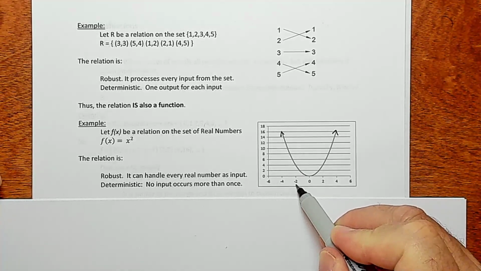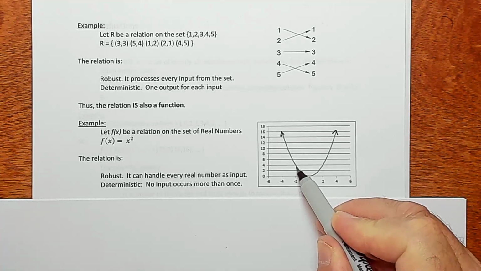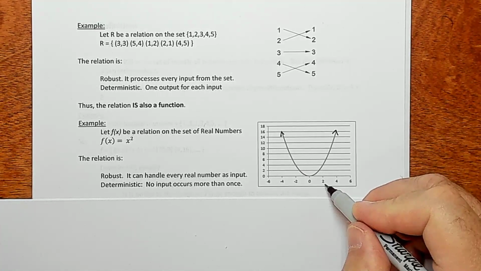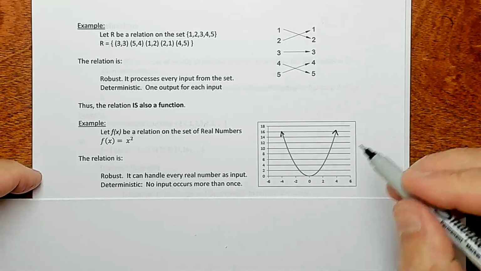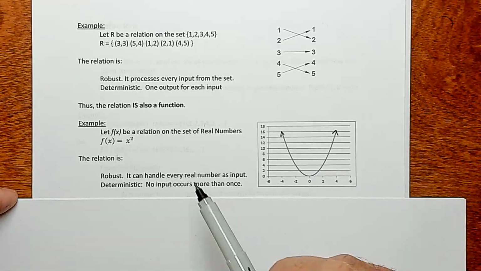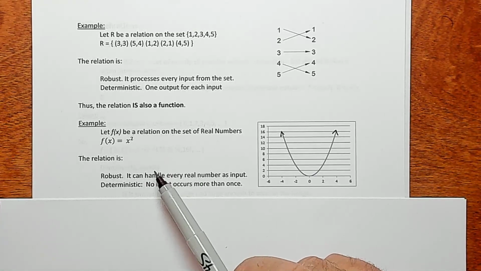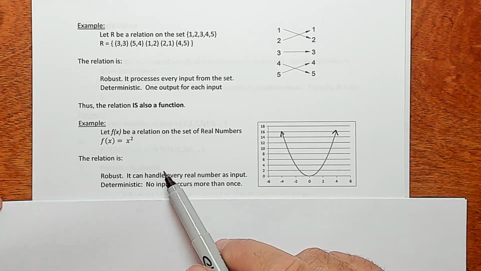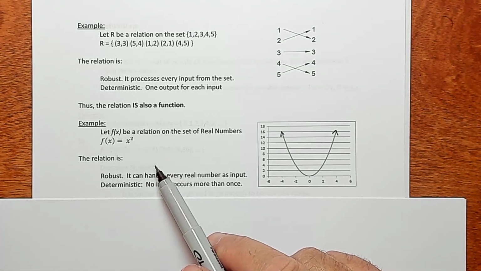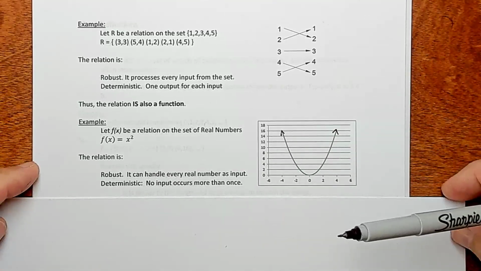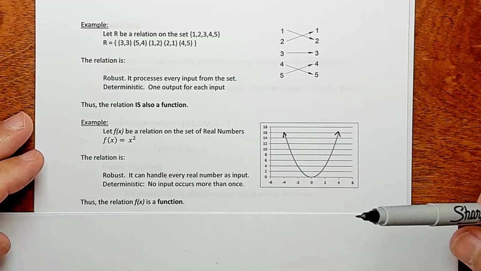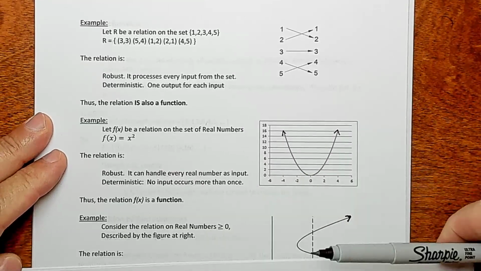So this one here means if I enter a -2, I will always get a 4. So -2 will always give me a 4, and 2 will also always give me a 4. It's the output side that you're interested in. You're looking for the lack of duplicates on the output side. Duplicates on the input side are okay. So this is a function.